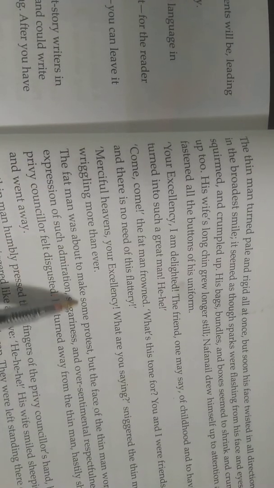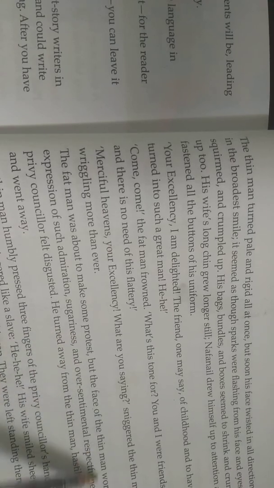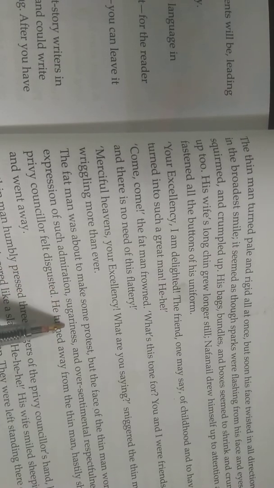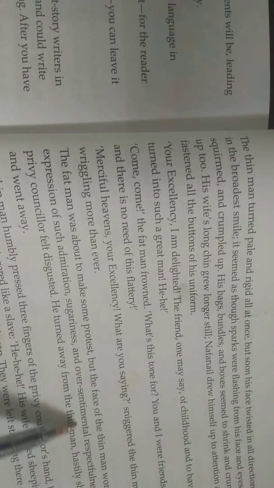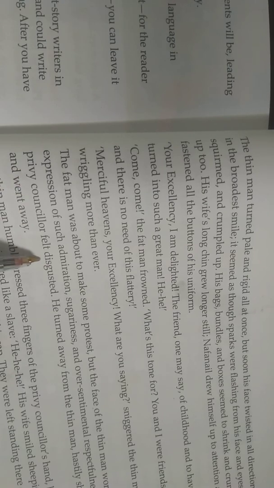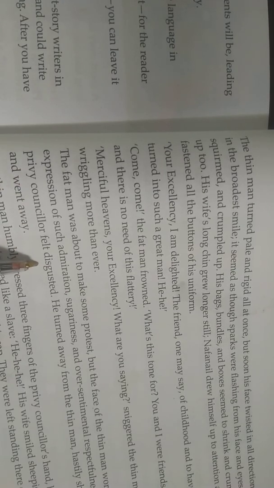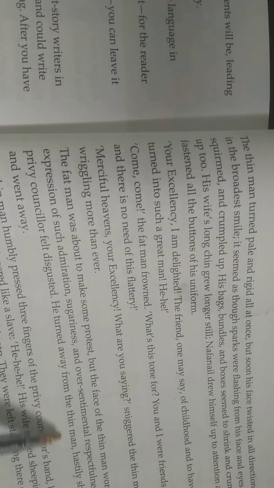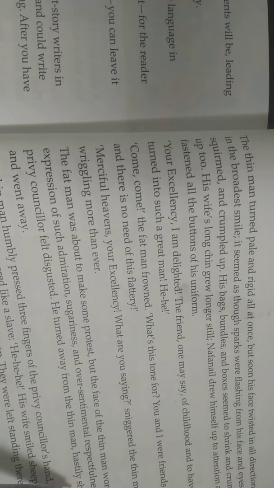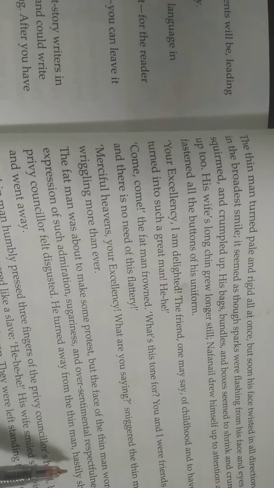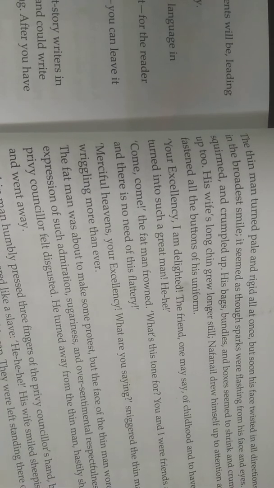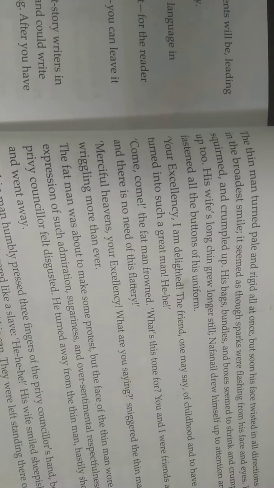The fat man was about to make some protest, but the face of the thin man wore an expression of such admiration, chagrin, flattering, and over sentimental respectfulness that the Privy Councillor felt disgusted. He turned away from the thin man, hastily shook his hand and went away. They shook hands with each other and they just went away.